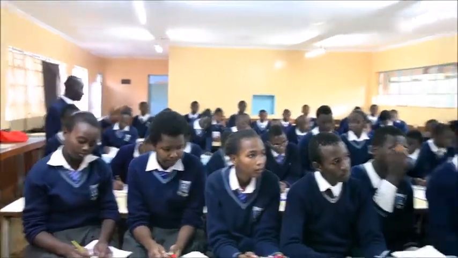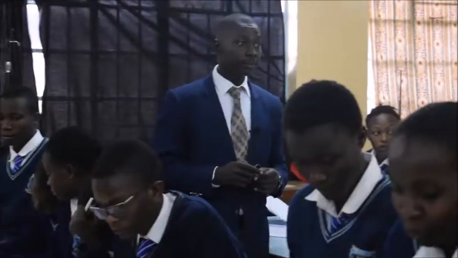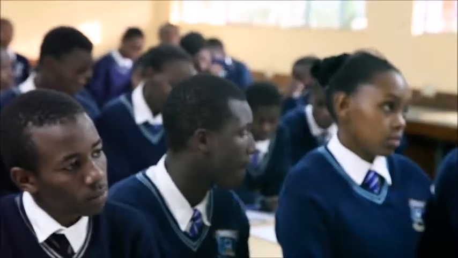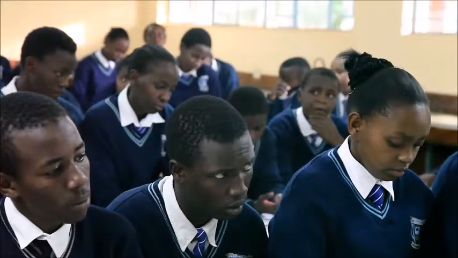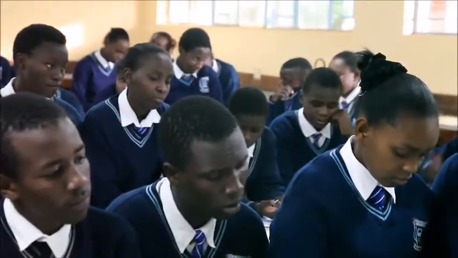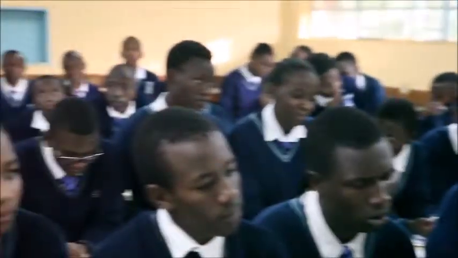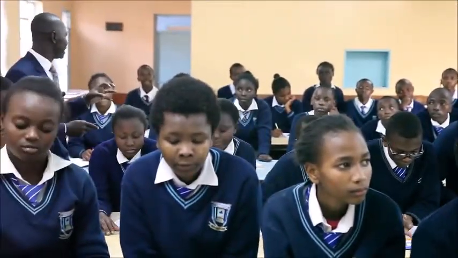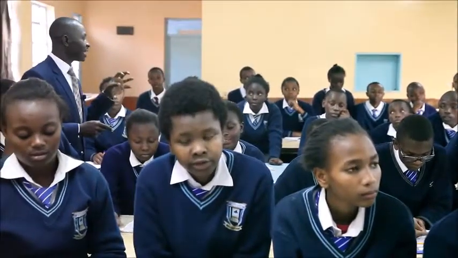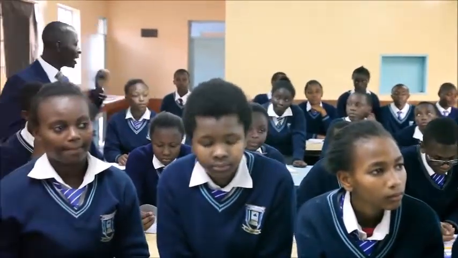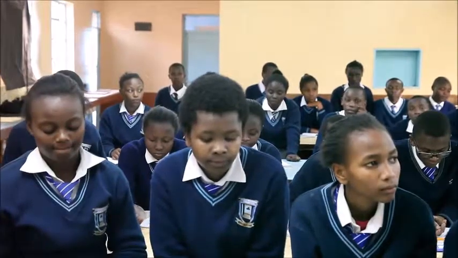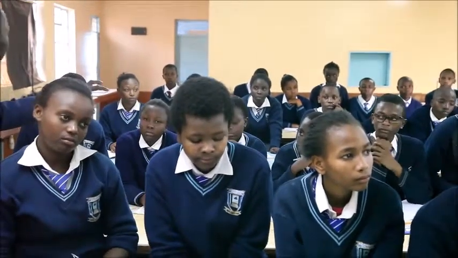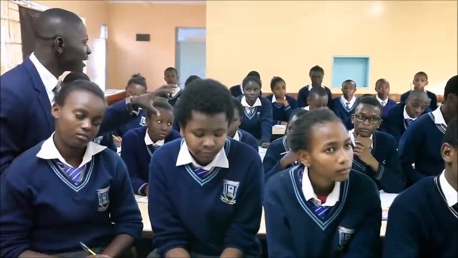Yes, Ivy? Very good question, Ivy. Ivy is asking that, now that you have looked at shadow formation, how does this concept of shadow formation prove that indeed light travels in a straight line? Who can attempt that question? How does the concept of shadow formation prove that light travels in a straight line?